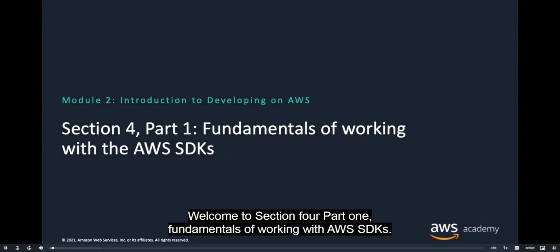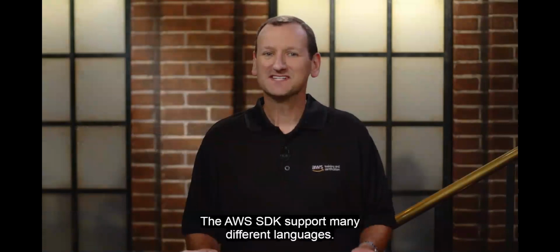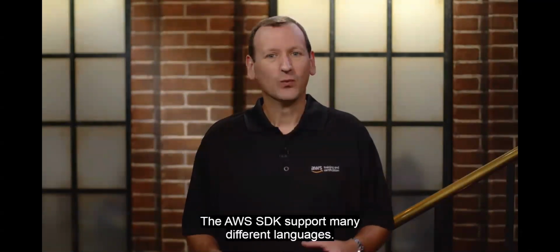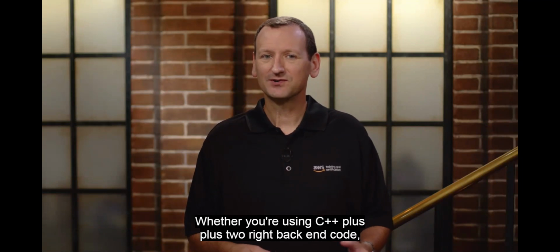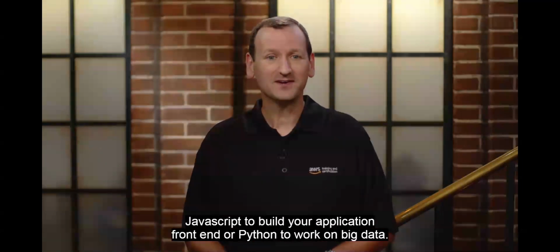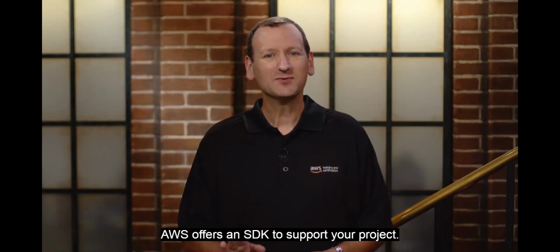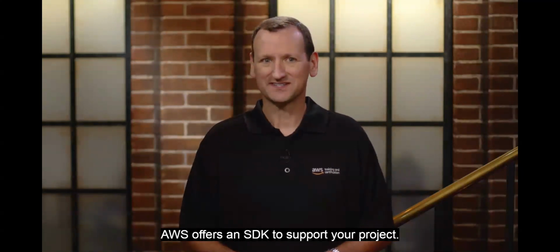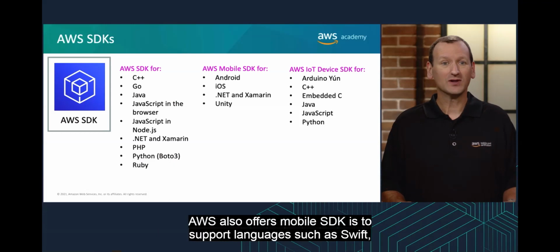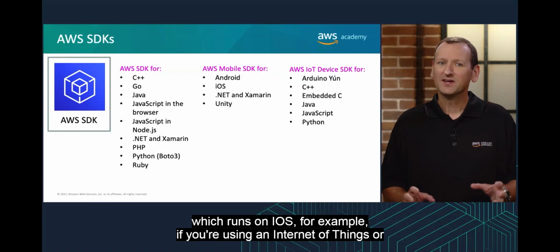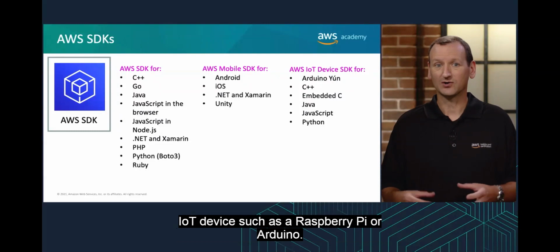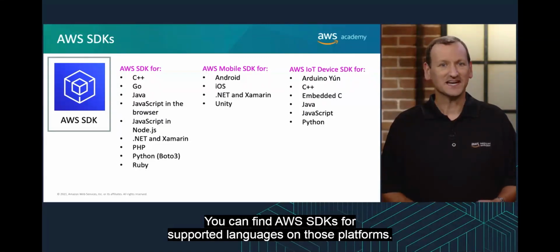Welcome to Section 4, Part 1, Fundamentals of Working with AWS SDKs. The AWS SDKs support many different languages. Whether you're using C++ to write back-end code, JavaScript to build your application front-end, or Python to work on big data, AWS offers an SDK to support your project. AWS also offers mobile SDKs to support languages such as Swift, which runs on iOS. For example, if you're using an Internet of Things or IoT device, such as a Raspberry Pi or Arduino, you can find AWS SDKs for supported languages on those platforms.